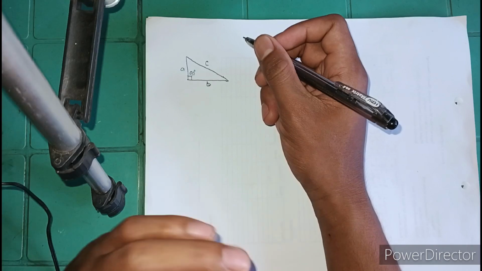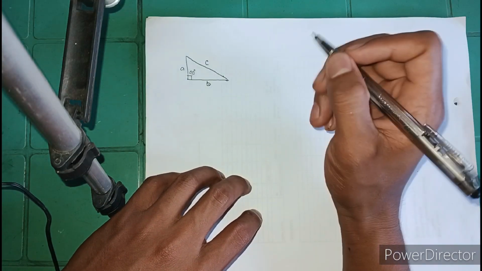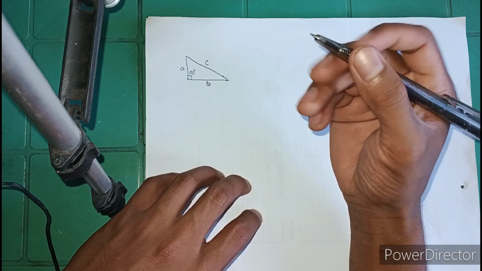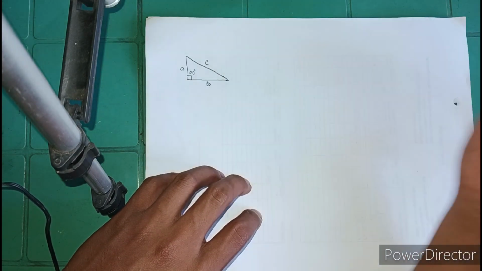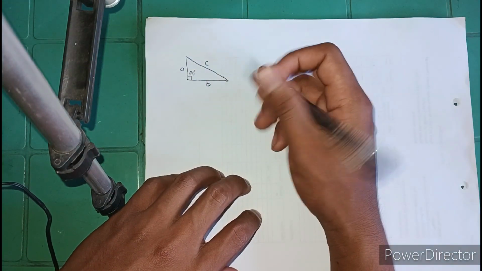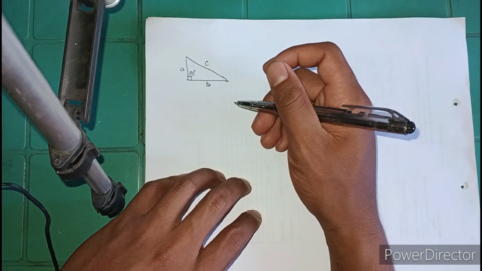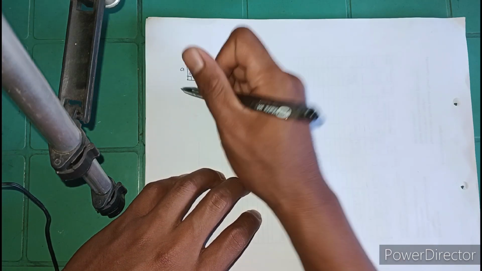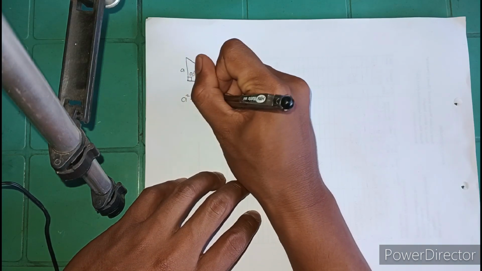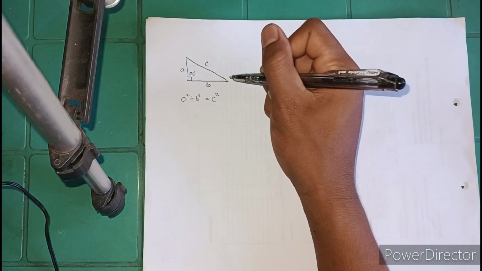One thing for sure when we hear right triangle is that it brings to mind the Pythagorean theorem, which says the sum of the squares of the two legs is equal to the square of the hypotenuse. So A squared plus B squared is equal to C squared.